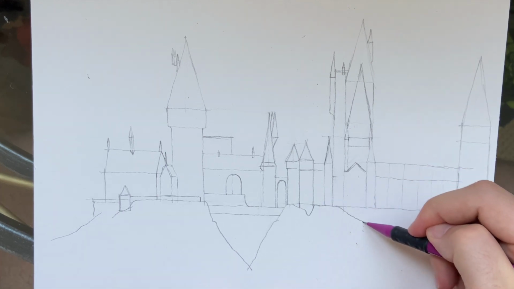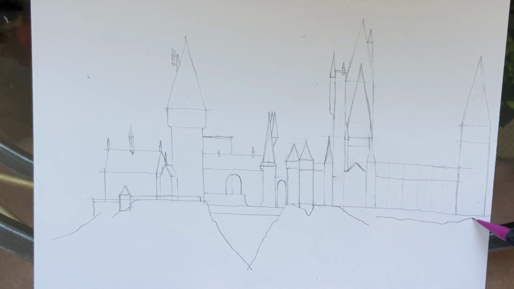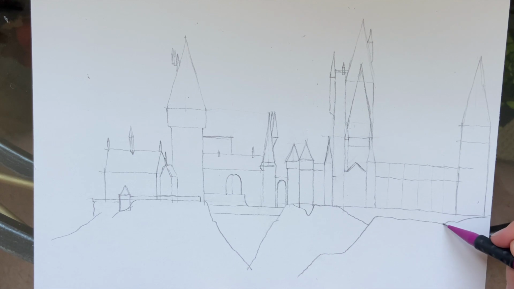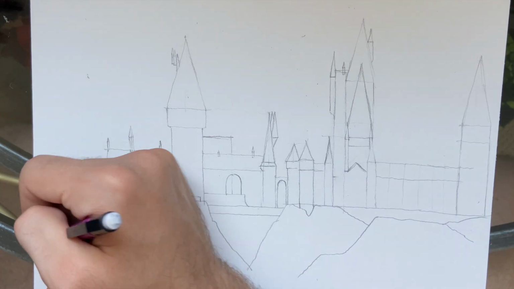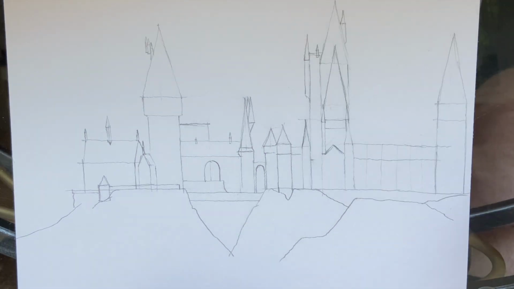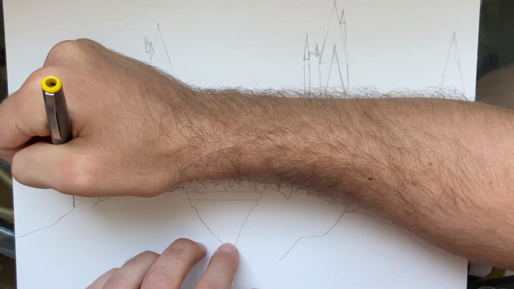Just going to adjust the cliff slightly, as again it's not a flat surface. I just made sure that my drawing of the ground area went right to the edge of the paper. I didn't leave any gaps of the ground area because that's really going to help me when I add some colour on my computer later on.